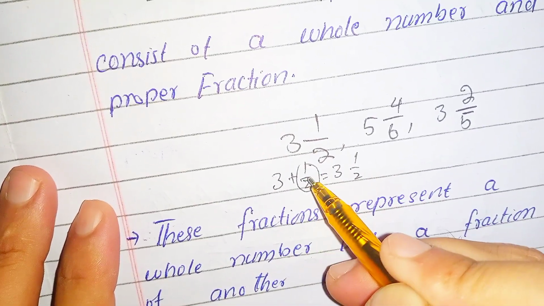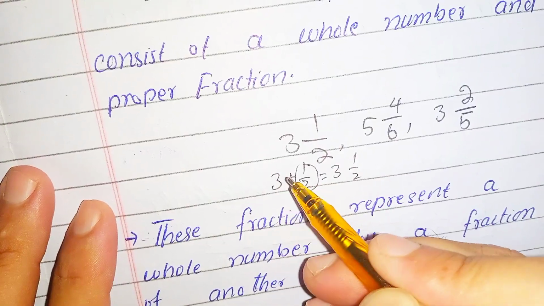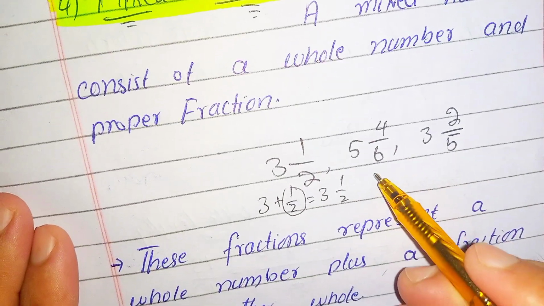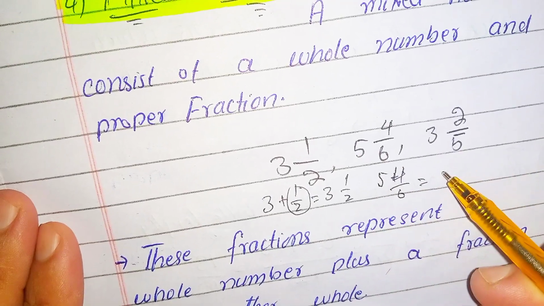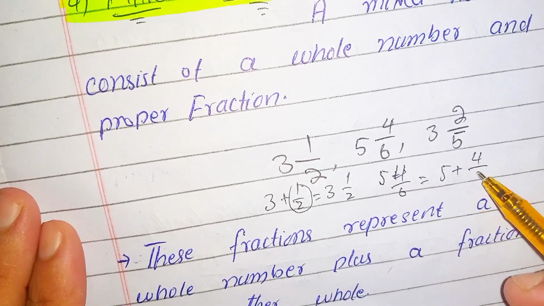So this is the fraction part of another whole. In the same way, 5 and 4 over 6 can be written as 5 plus 4 over 6, right?